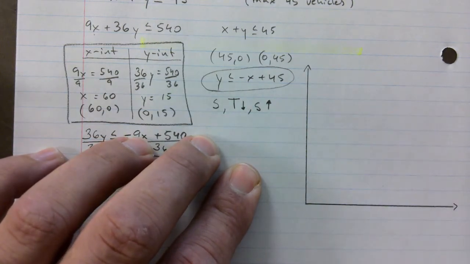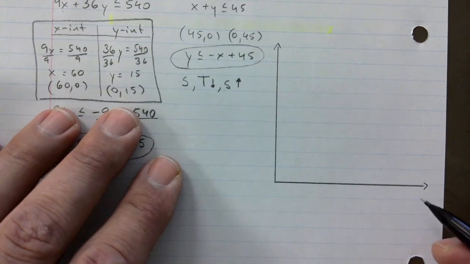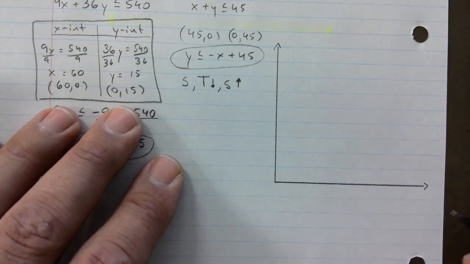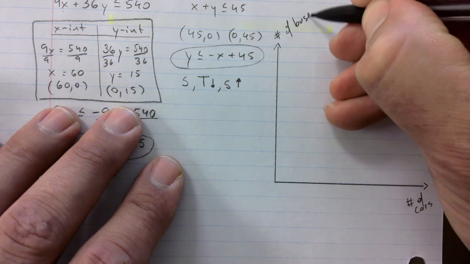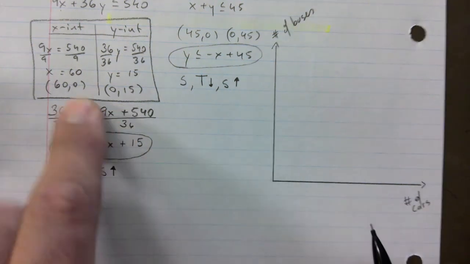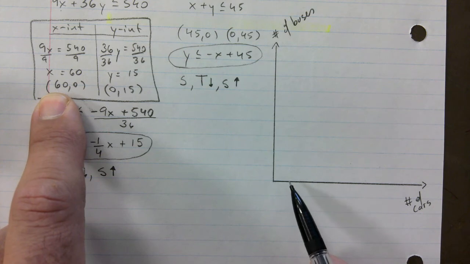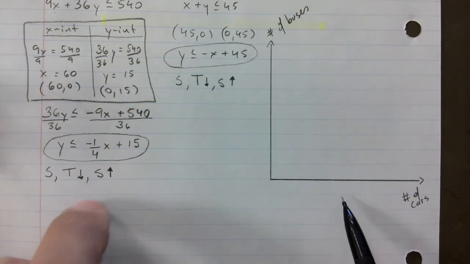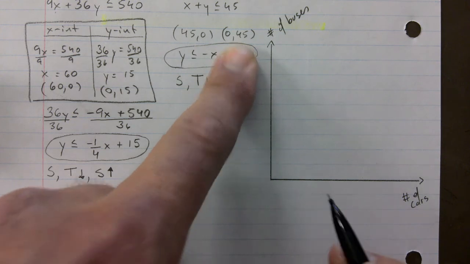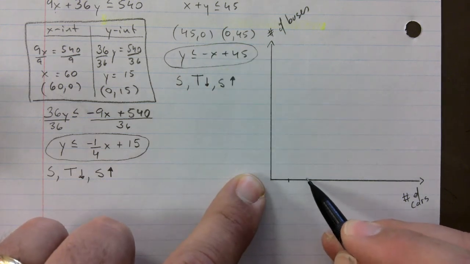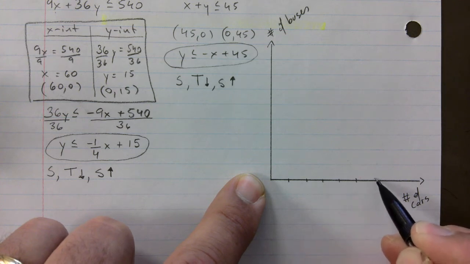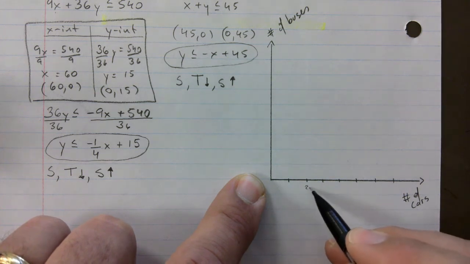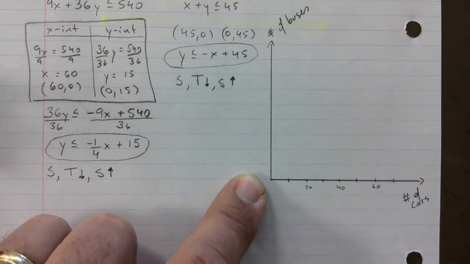So label first, okay? Arrows and labels. Down here we have number of cars. Number of buses. Now my scaling, I need to go 60 for sure, up to 60 on my x-axis, and my y-axis up to 45. So I'm going to go 10, 20, 30, 40, 50, 60, 70. I keep going, right? That's plenty of room there.